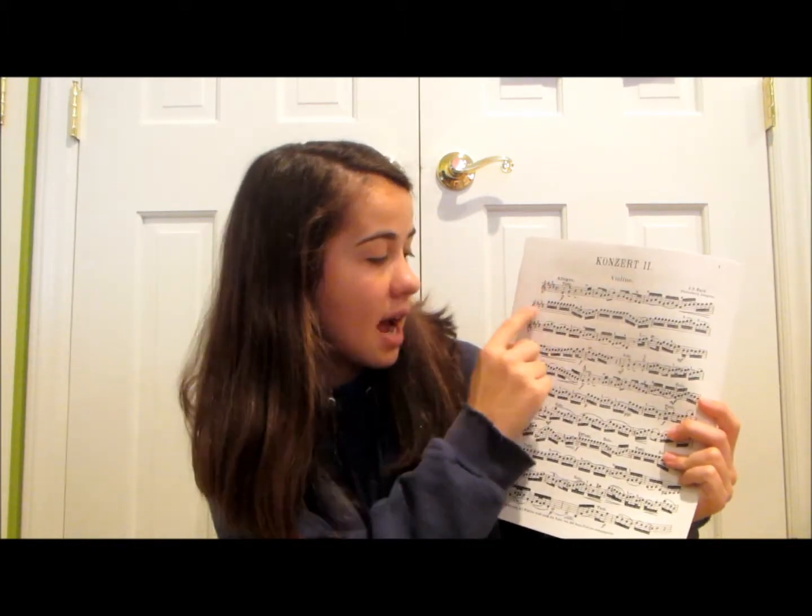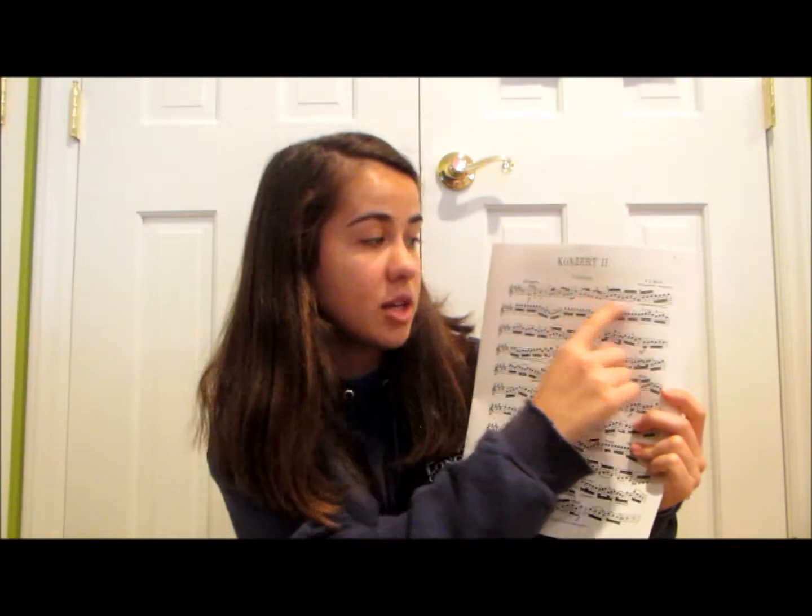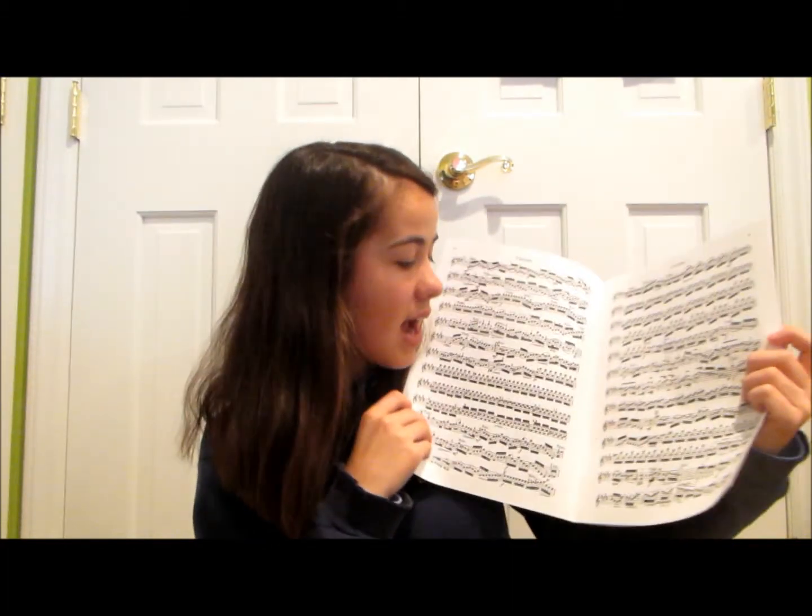This is an example of a real piece of music composed for a violinist. Here I can point out that all the same symbols we just reviewed are at the beginning of each measure, going down the page. There are many measures in each line, and many notes on each page.